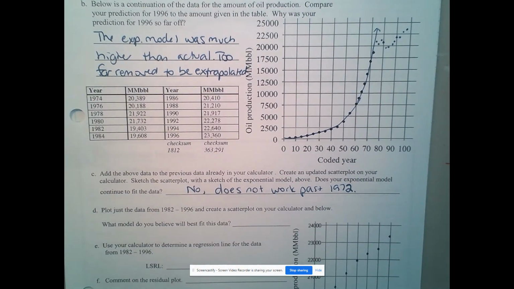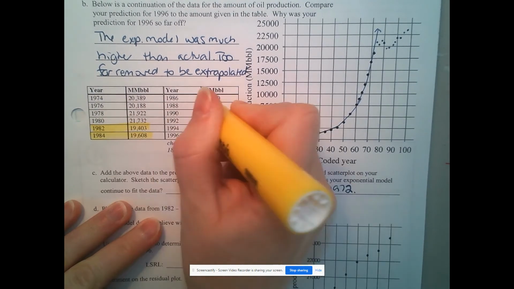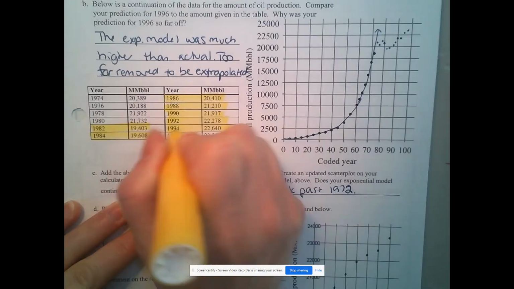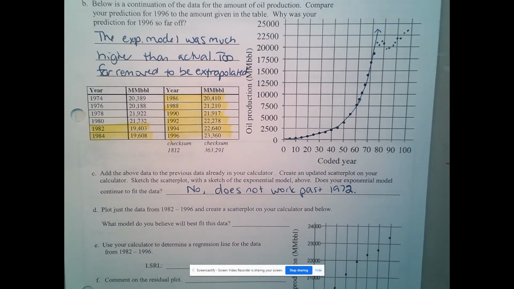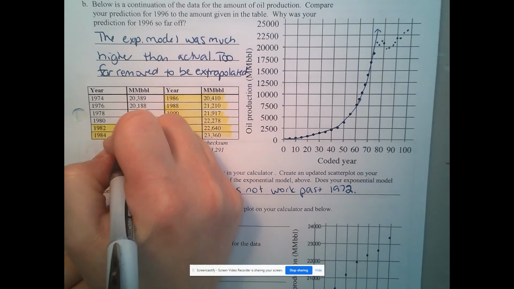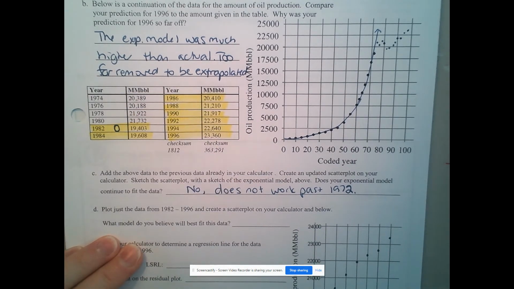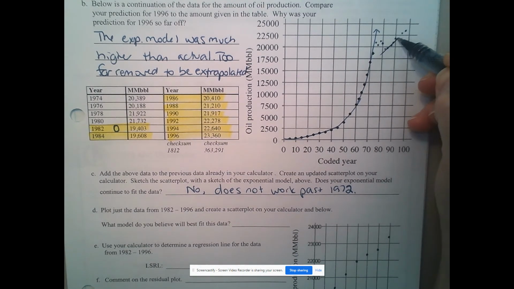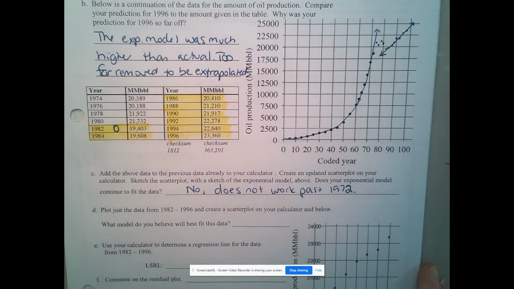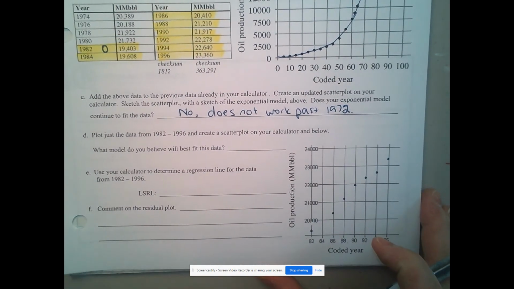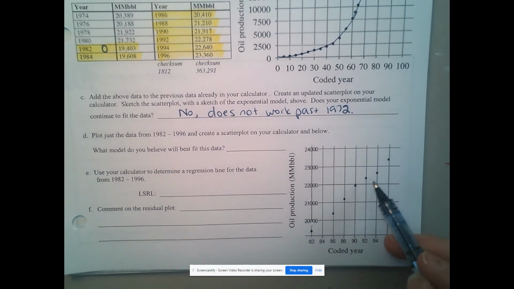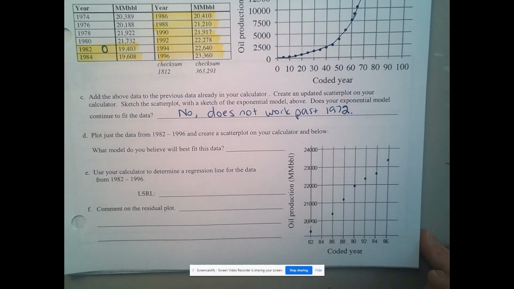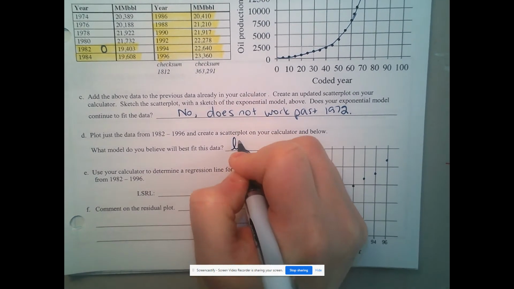Plot just the data from 1982 to 1996. So if we plotted just the points in the table from 82 to 96, and we're going to treat 82 like our new year 0, what model do you believe will best fit this data? So if we're just looking at these points, they look pretty linear. And so if we zoom in, so to speak, on just that section, it really does look pretty linear. It doesn't look terribly curved. So we're going to guess linear.